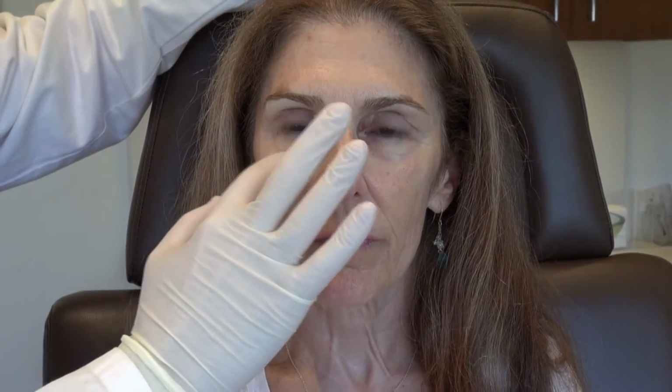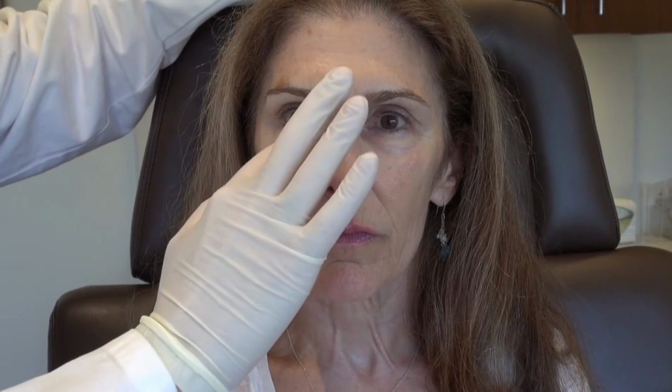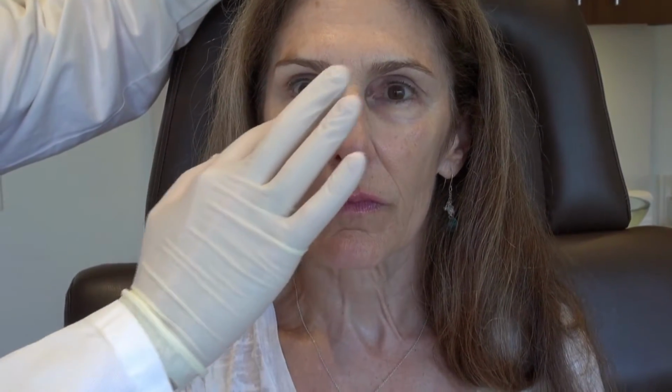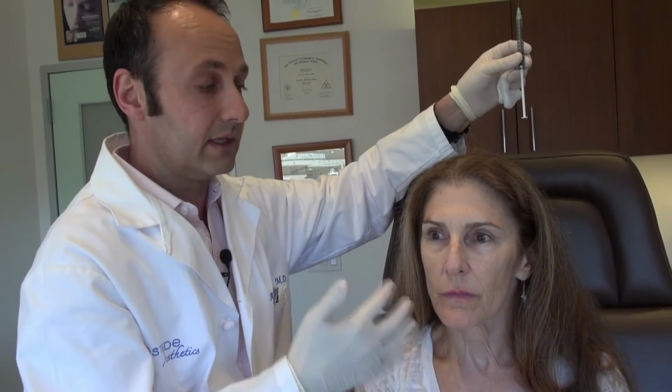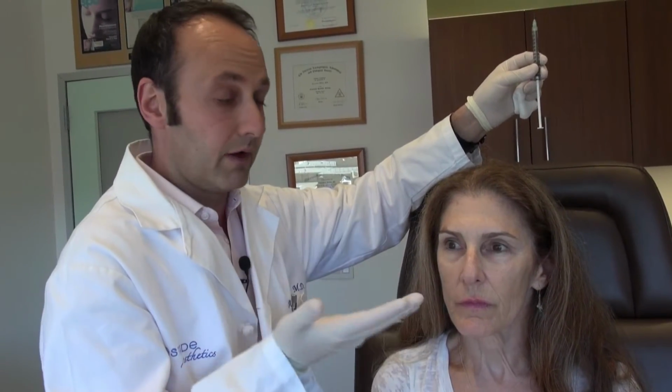In order to make this as safe a procedure as possible, I like to go right on top of the bone, on top of the orbital rim, and place the filler in that plane. Number one, I am lessening the chances of the Tyndall effect, and number two, I'm also lessening the chance of encountering any major vessels in that area, since I know they're going to be above me.